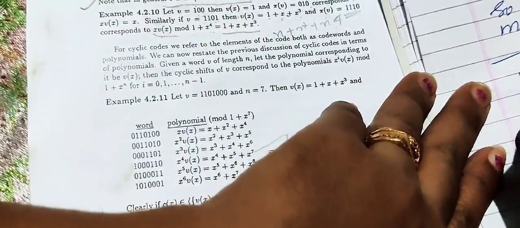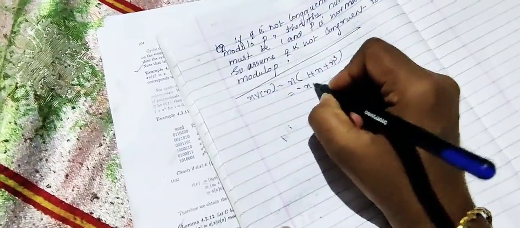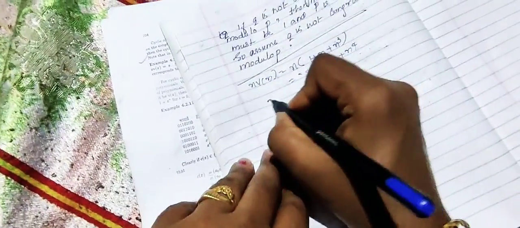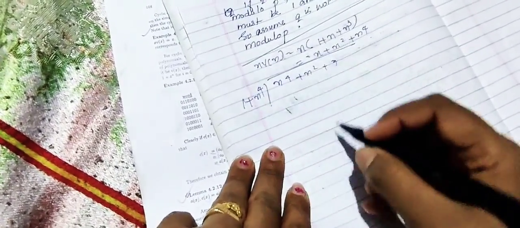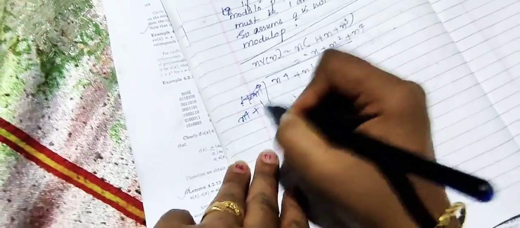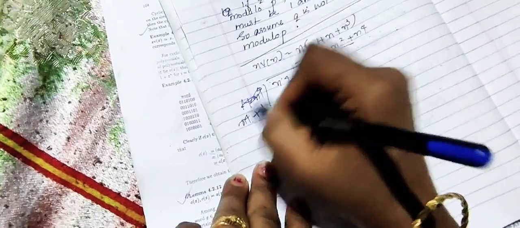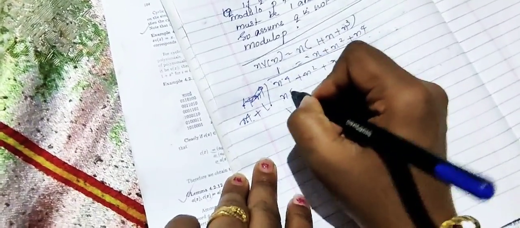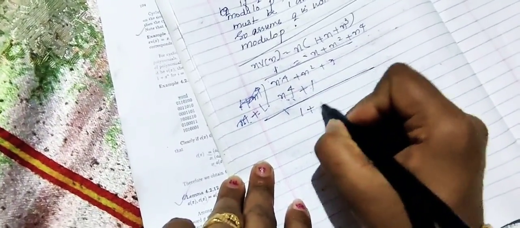So we get x into v of x is x into 1 plus x cube, that is x plus x square plus x raised to 4. So x raised to 4 plus x square plus x is divided by x raised to 4 plus 1. We are looking at congruency. So x raised to 4 is 1 times x raised to 4, 1 into 1 is 1, so this is 0 and we get 1 plus x square.